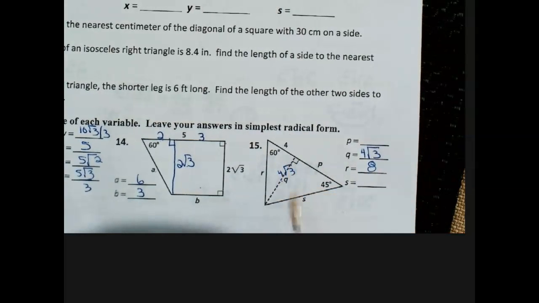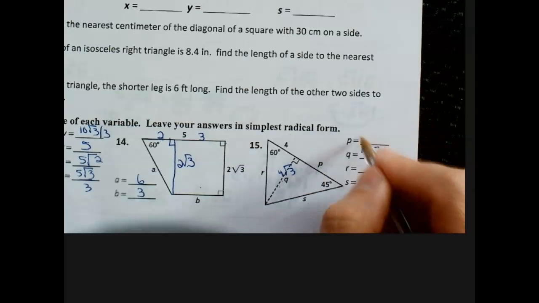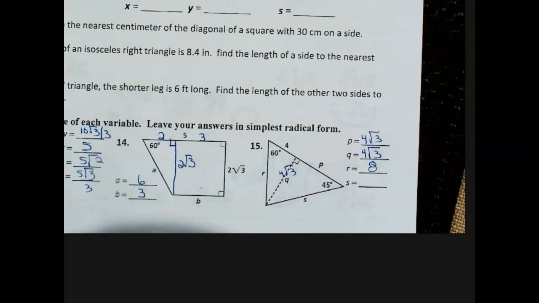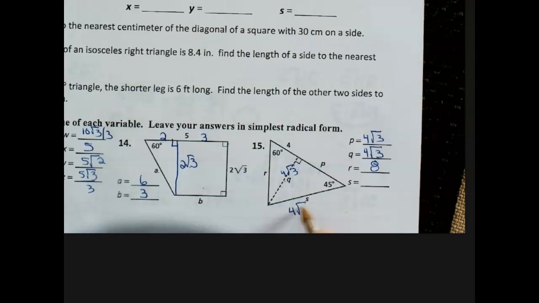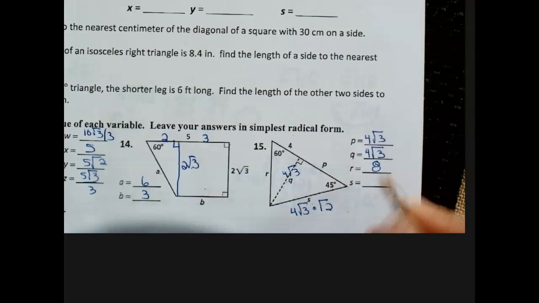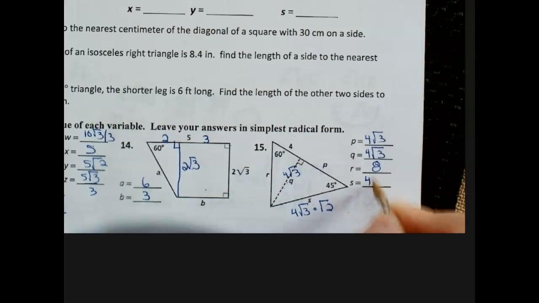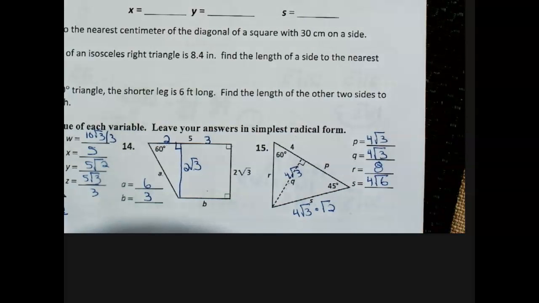And now over here, I'm dealing with the 45, 45, 90, which means both of these legs are the same. So I get 4 radical 3 for the other leg, and to get to the hypotenuse, I would have to multiply by radical 2, which ultimately gives me 4 radical 6. Hopefully that's helpful. Do the best you can.